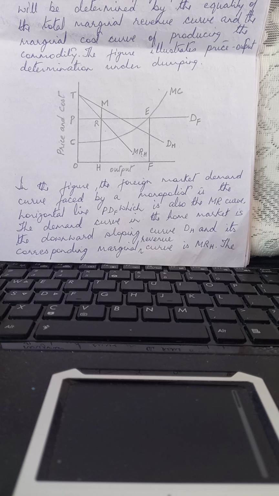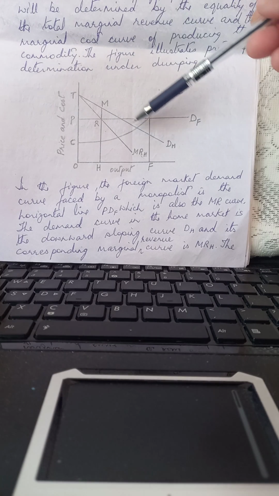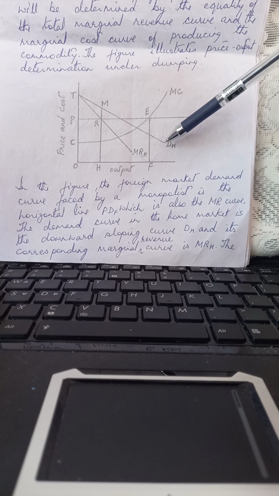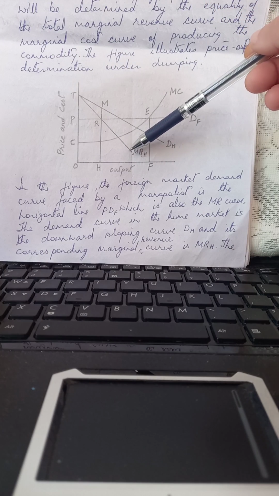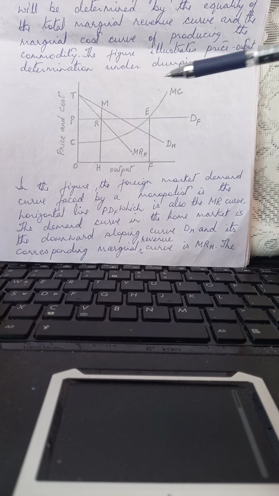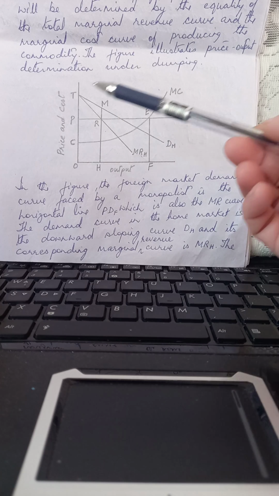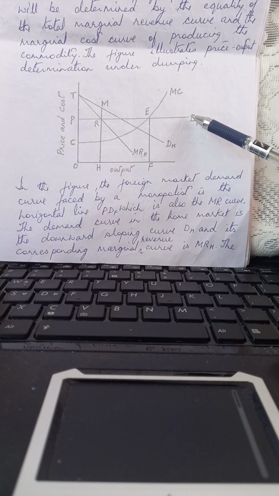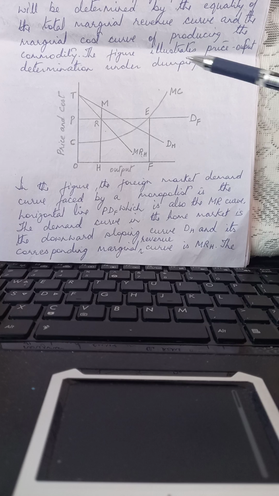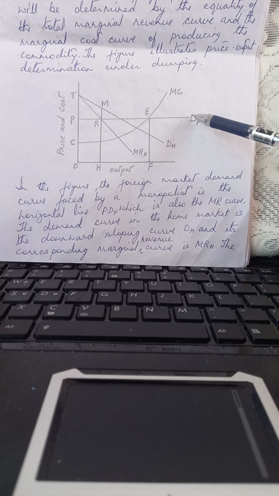Now we will talk about how price and output are determined under this type of price discrimination, that is dumping. Looking at the diagram, we can see this DH curve, which is the demand curve of the monopolist in the domestic market, and this MRH, which is the marginal revenue curve of the monopolist in the domestic market. We can also see this PDF, which is the demand curve of this monopolist in the foreign market, and this demand curve PDF is also his marginal revenue curve in the foreign market.